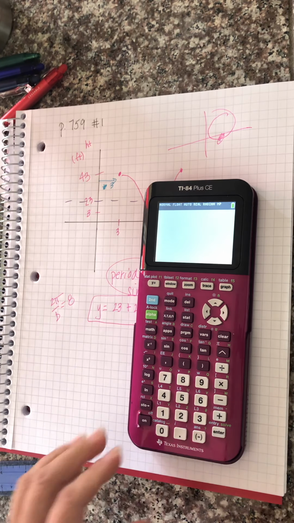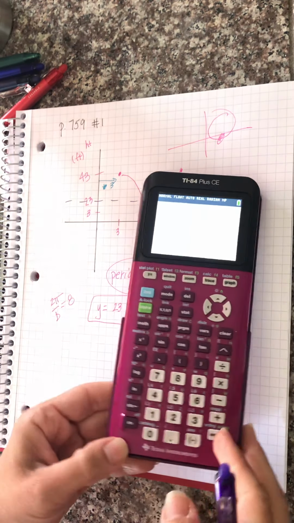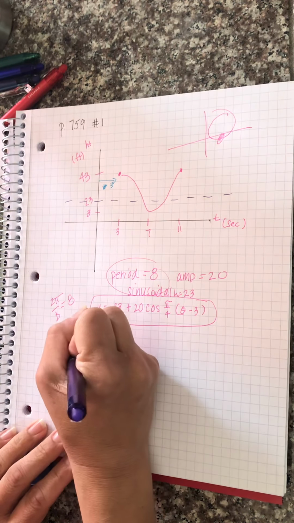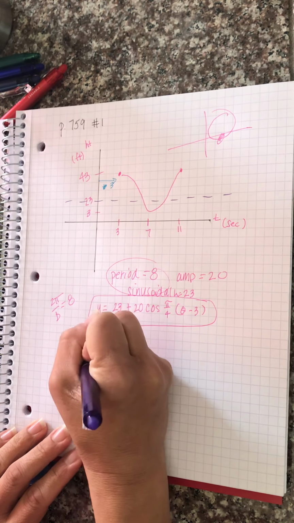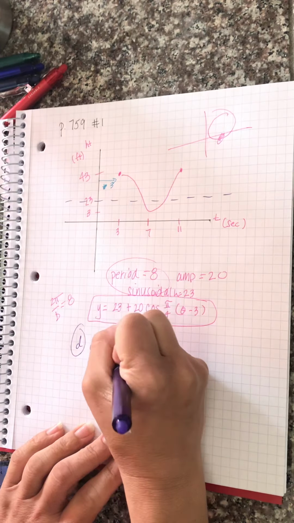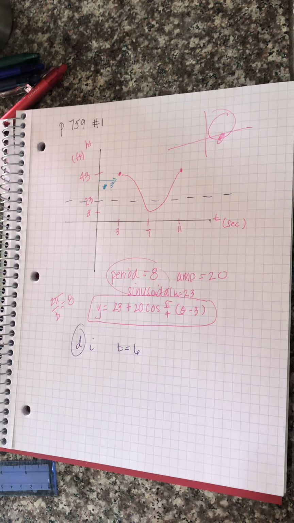So I'm going to help you with a calculator for the first one, and I think that you can figure out after that. So I'm going to do part D, number 1. Or actually, I think it's I. So T is 6. Okay, so you need to make sure that you are getting the proper answer.